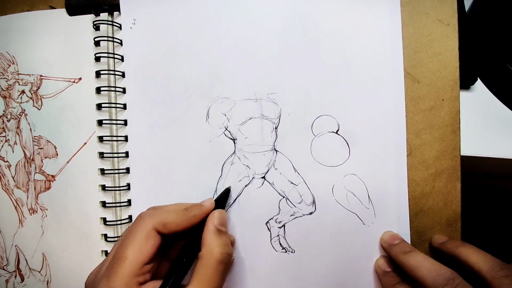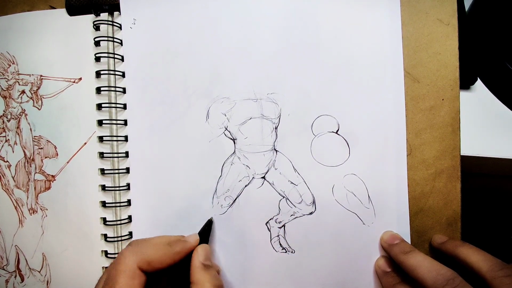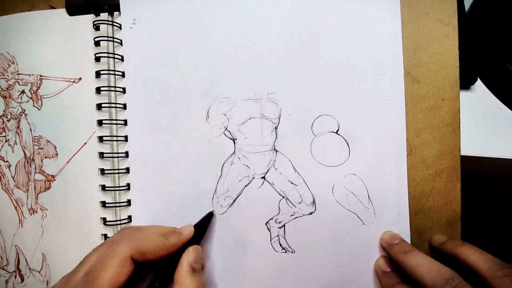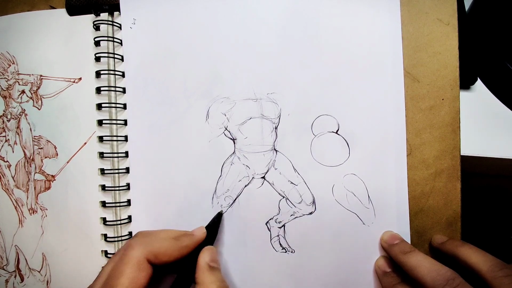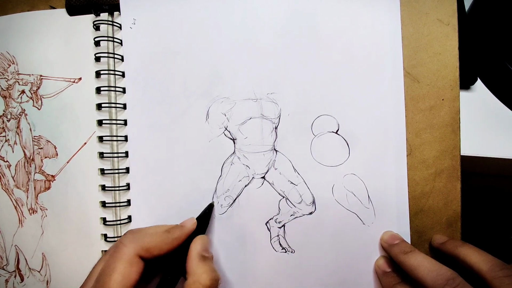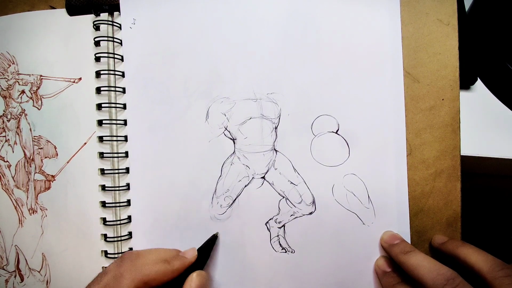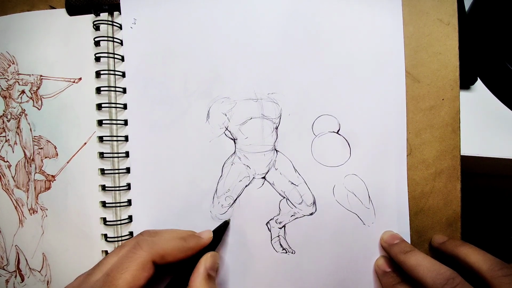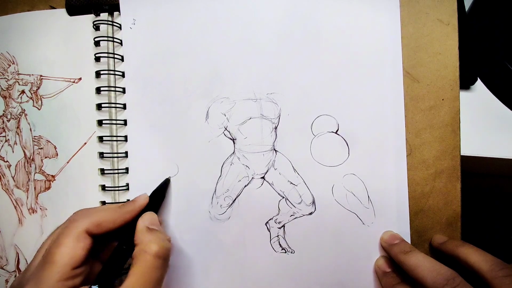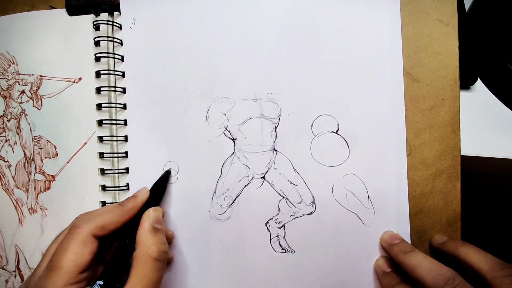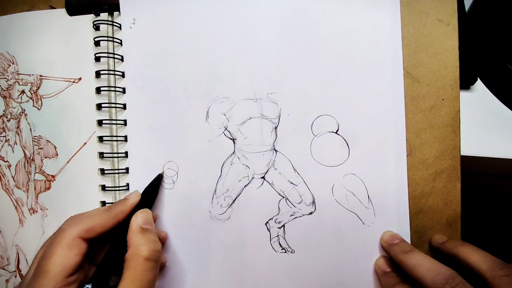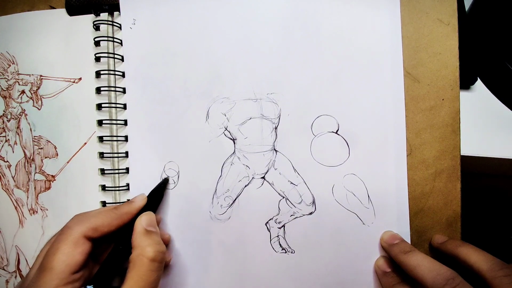So I know this is going here like this, and this leg is going backwards, so this also is going backwards. I'm trying to portray the foreshortening with the help of shape, because they are cylindrical shapes, one cylinder going up, one over another, like that.